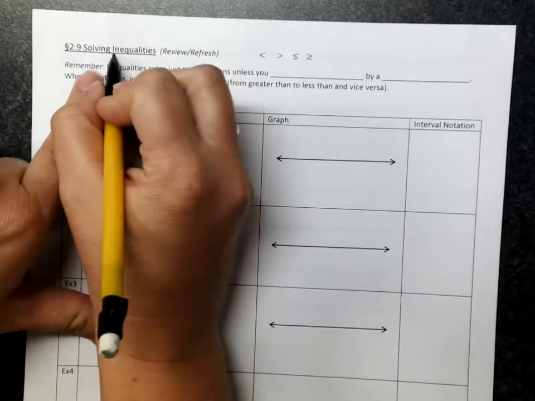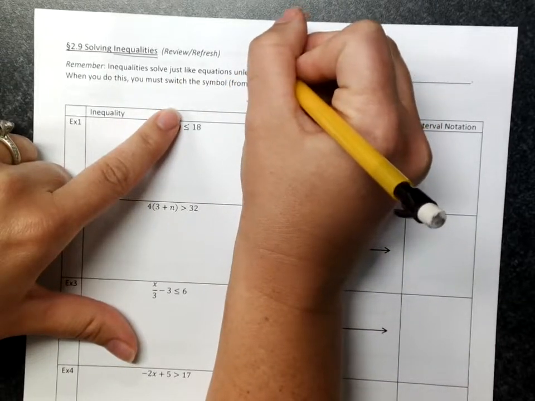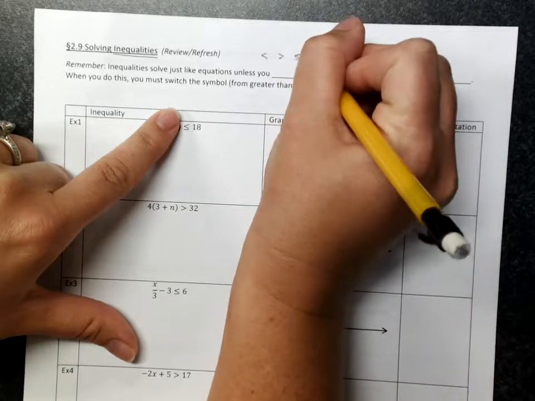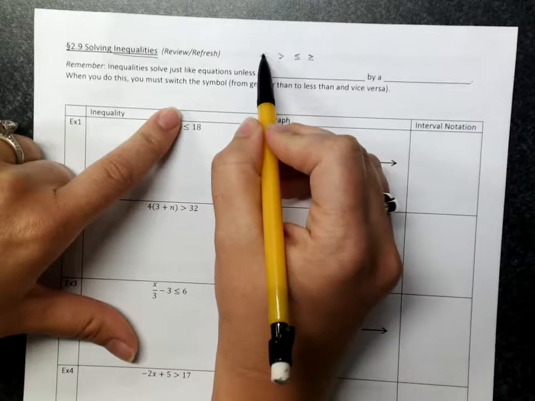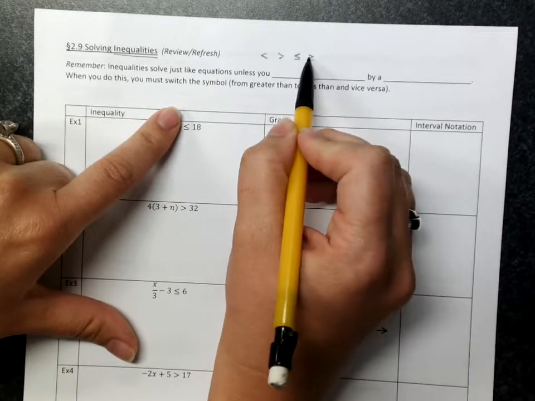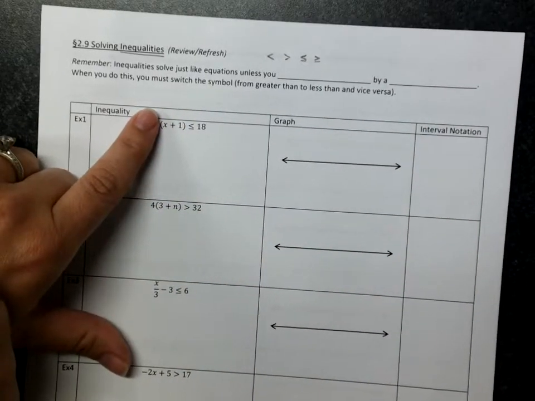So inequalities are when you have these symbols: less than, greater than, less than or equal to, and greater than or equal to. Hopefully you've seen those before. The ones that point to the left are less than, and the ones that point to the right are greater than. And we'll talk a little bit more about that as we go along.